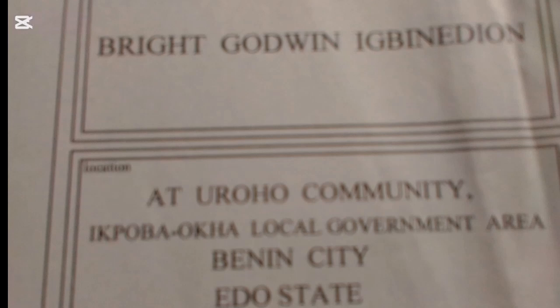You should also confirm from other people, or search the internet to see if other communities bear that same name. When you search the internet, you can get that information, and then you know which community it is, and the ward or local government of origin that belongs to it.